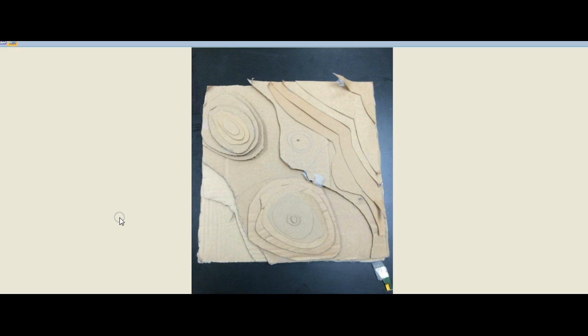Number one, we can see all the different layers of cardboard. Each one of those layers of cardboard represents a change in elevation. And based upon our contour interval, we can figure out how much elevation change there is. Okay, we'll take a look at that in just a second. A couple things I want to point out as we do this.